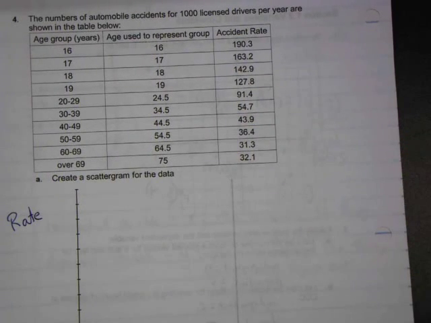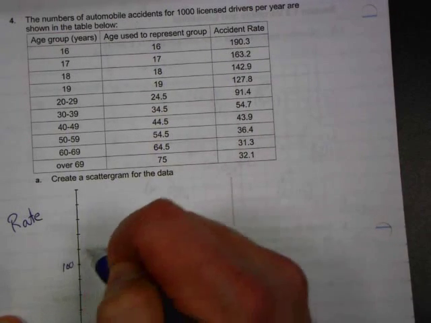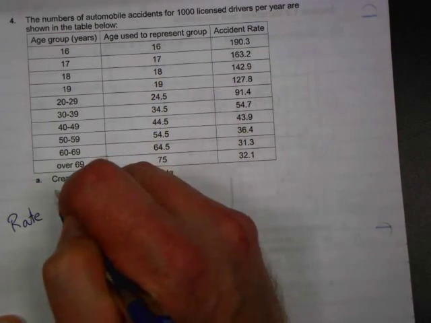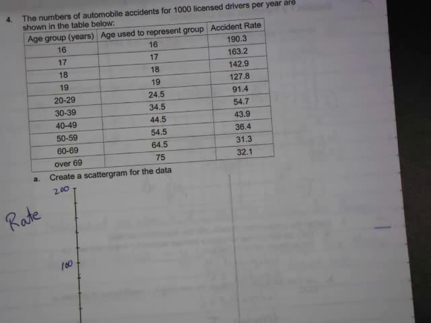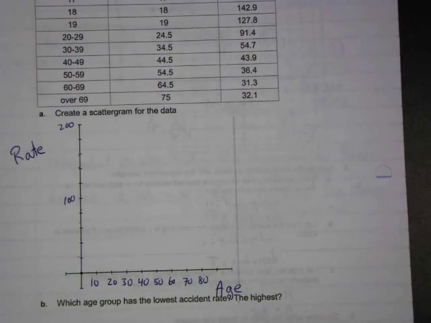Now, I'm going to be a little bit lazy here. You don't have to label every single one of them. So I'm going to do what I just did. I'm going to go 20, 40, 60, 80, 100, and so on up to 200. You just have to label enough of them so that somebody reading the graph can understand what the tick marks mean. If you want to label every single one of them, you can, but that's not necessary.